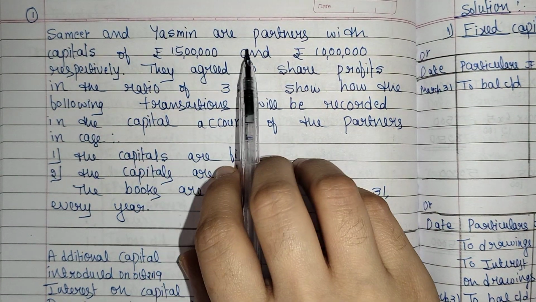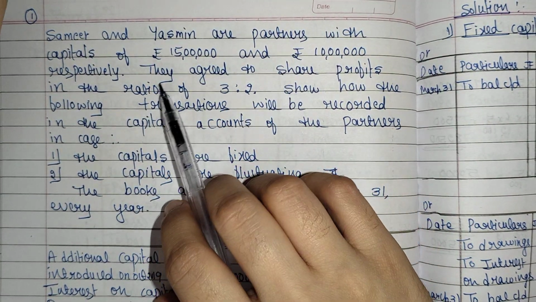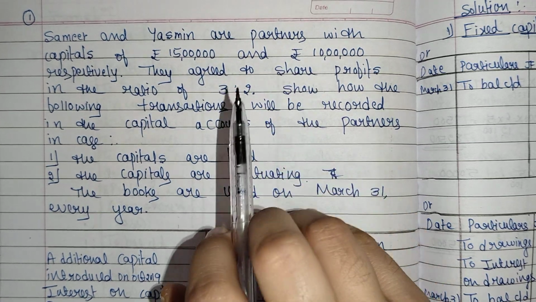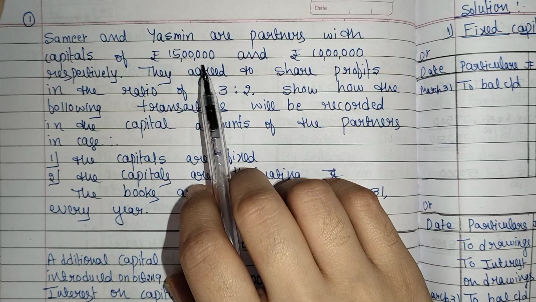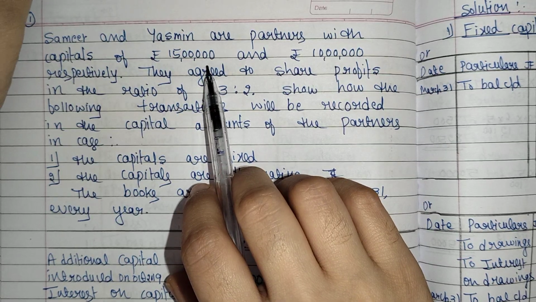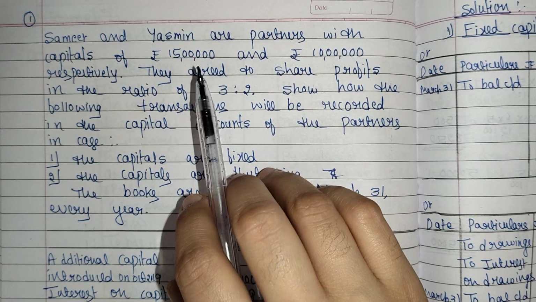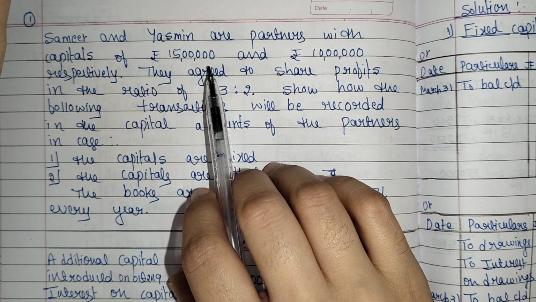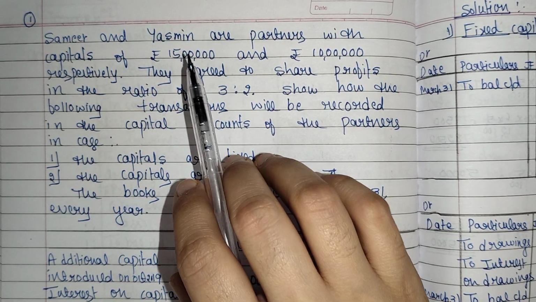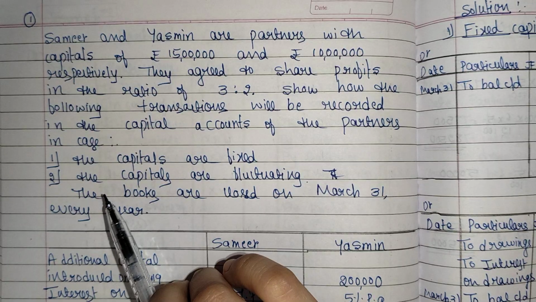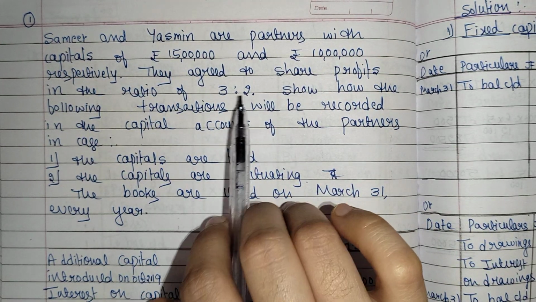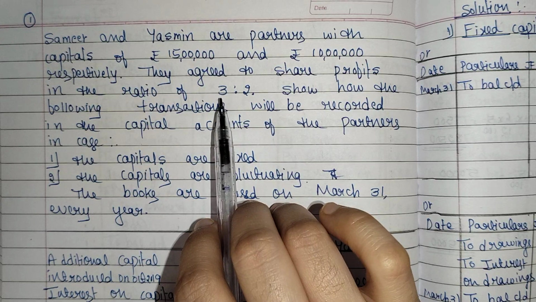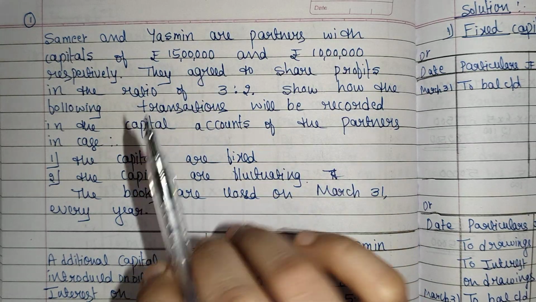Samir and Yasmin are partners with capitals of rupees 15 lakh and rupees 10 lakh. So this is the opening balance, meaning the balance brought down in the partners' capital account under the fixed capital method. They started the business with opening capitals of rupees 15 lakh and 10 lakh. They agreed to share the profits in the ratio of 3:2, meaning the agreement is made between Samir and Yasmin.